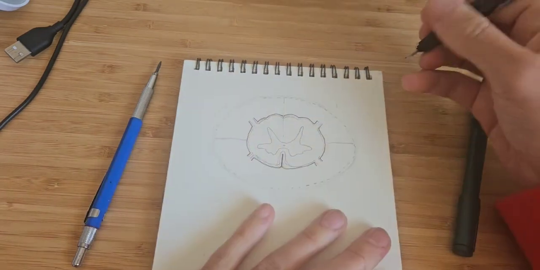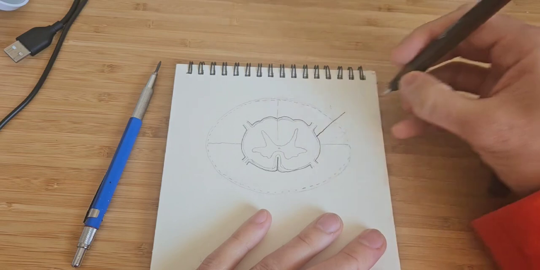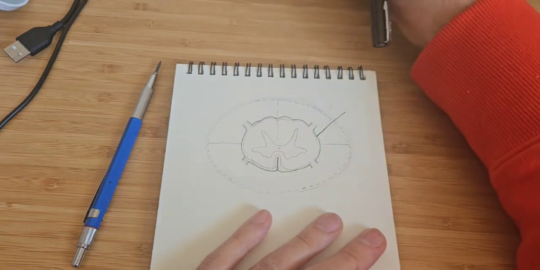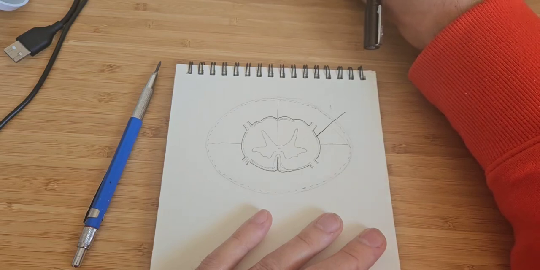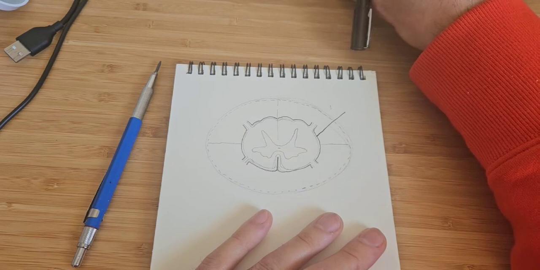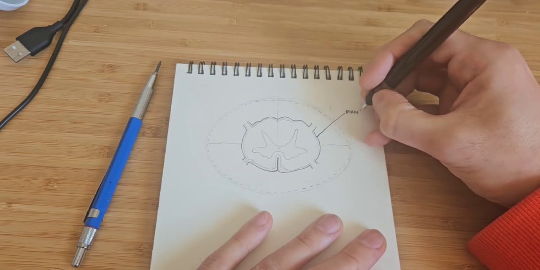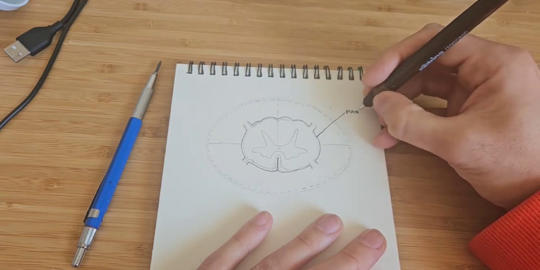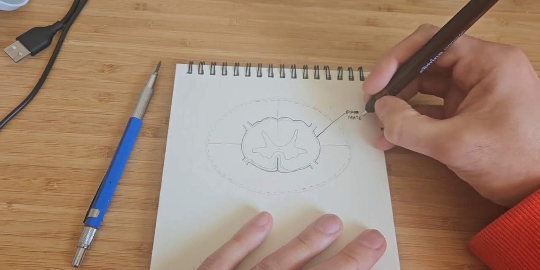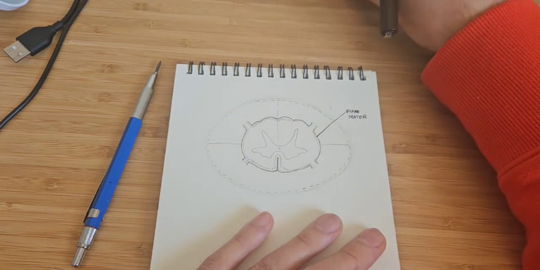Let me just label it with this pen. The Pia Mater. Oops, I put them together. So let me just do this. Pia Mater. Okay, the Pia Mater on the surface of the spinal cord.